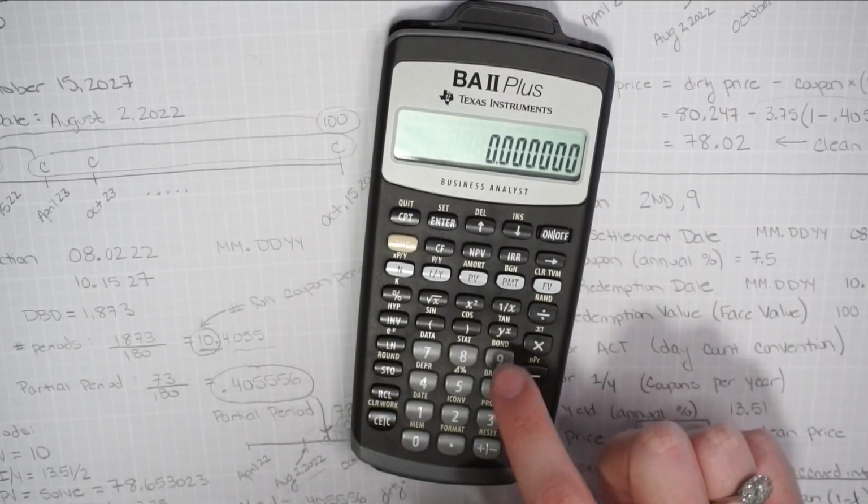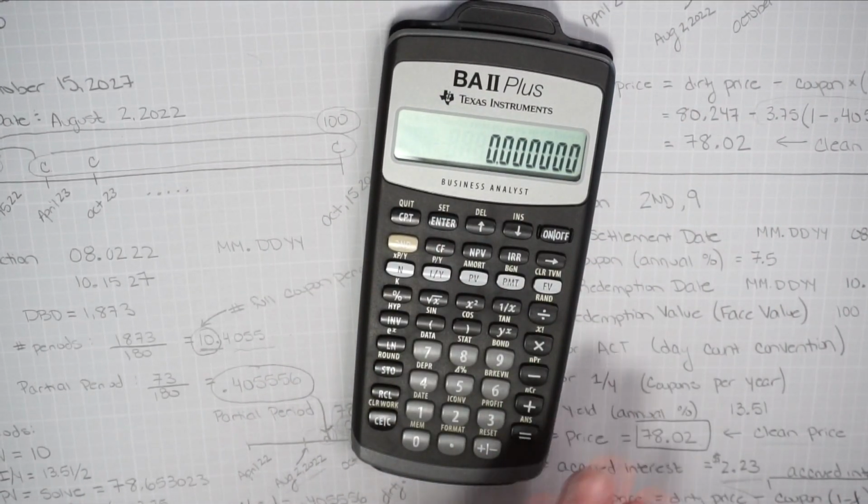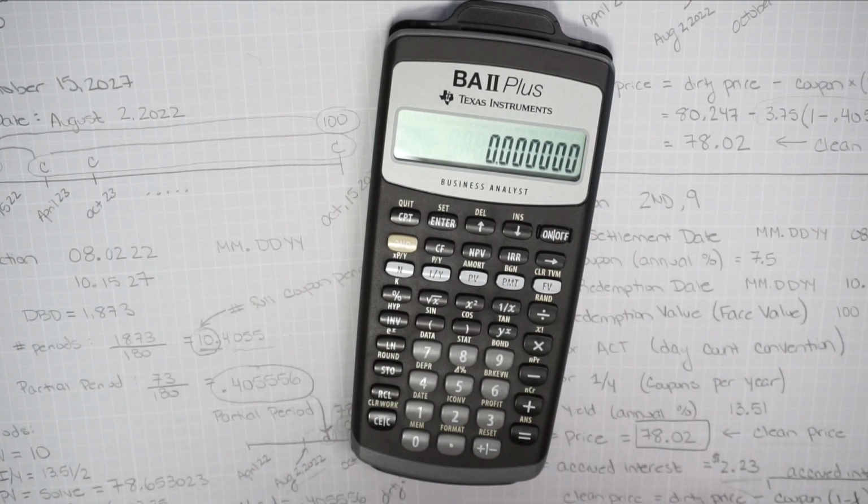Then next up, another common way to solve these problems is using the bond function on these financial calculators, which is just above the 9. So second, we're going to solve it using the bond function. And again, we're going to see whether or not the result it gives us is the clean or the dirty price, then determine how to calculate the other one.